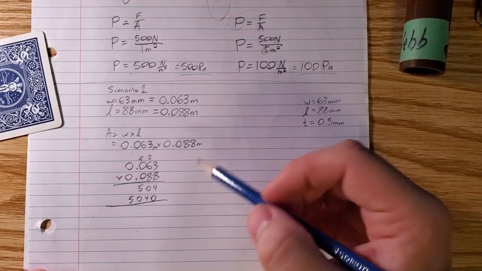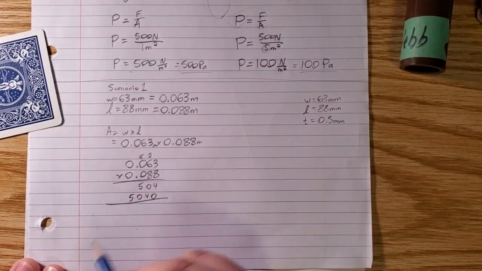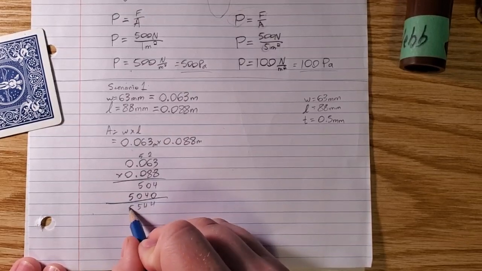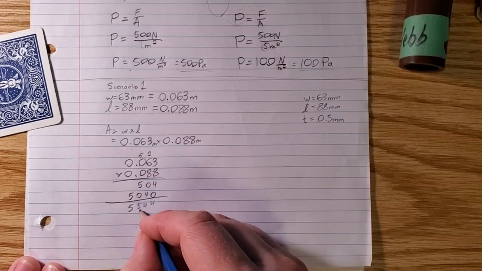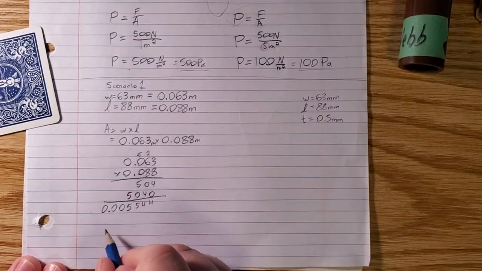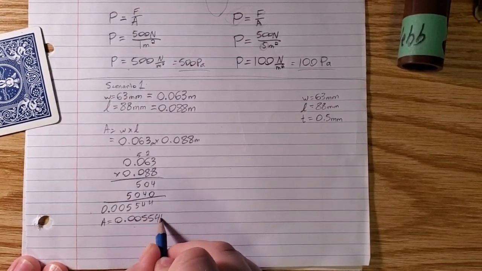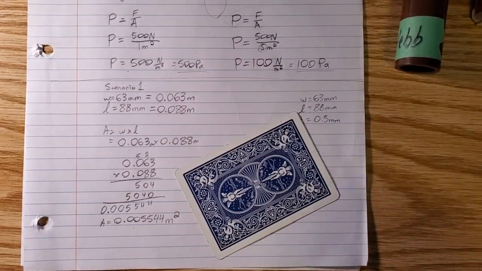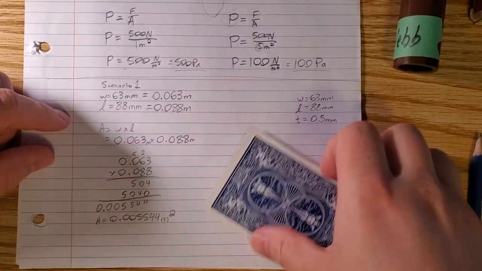Let's do some multiplication. I put the 88 on the bottom so that I would have the same digits twice, just with a 0 added. Made it go a little faster. Okay, and how many decimals? 1, 2, 3, 4, 5, 6. So it's 1, 2, 3, 4, 5, 6, and that's where it is. So the area is 0.005544 meters squared.